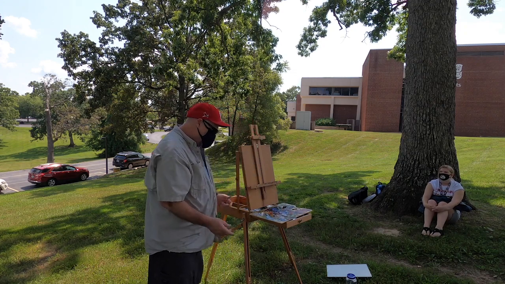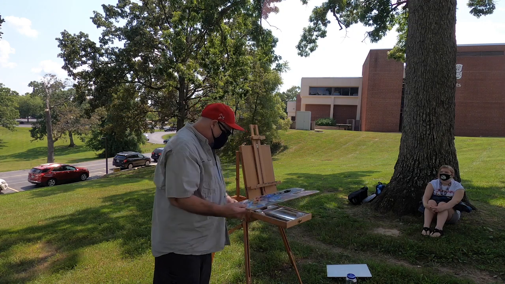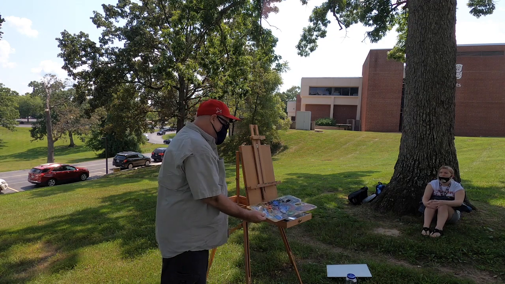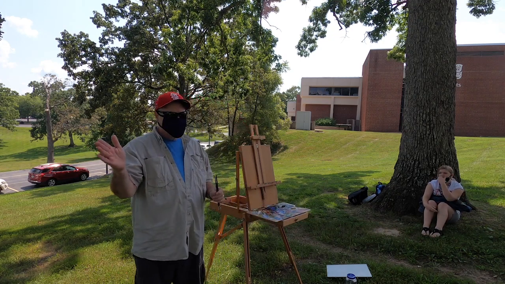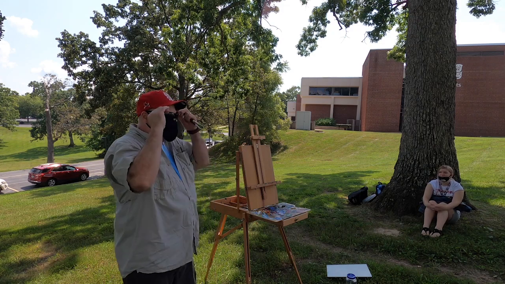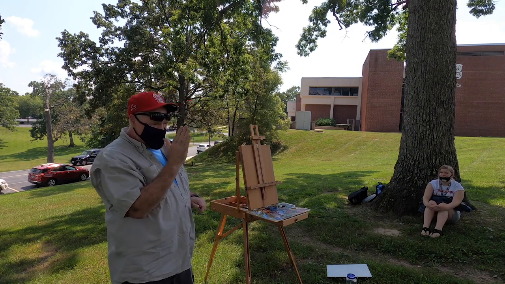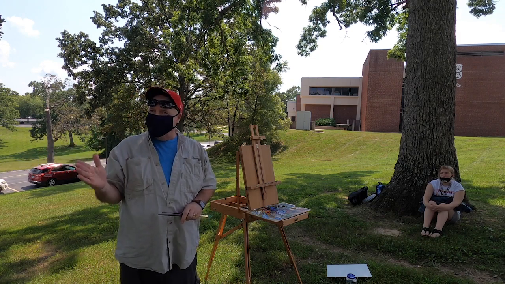They say that the average person can distinguish 40 different values. So imagine that there are 40 shades between white and black, and that's great. All I want you guys to come up with are 10. If you can show me 10 distinct steps of value in your painting, I'll be happy with that.